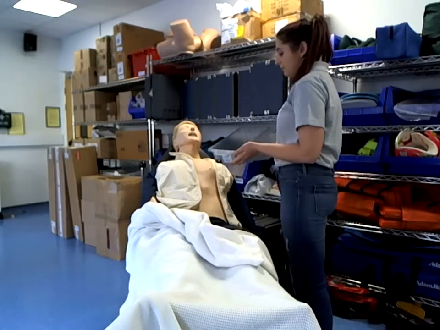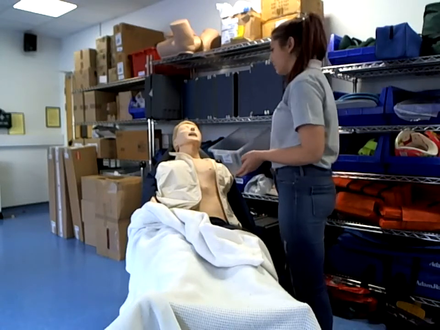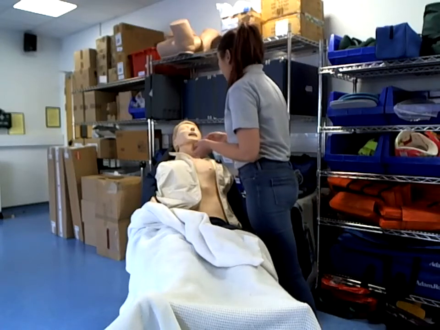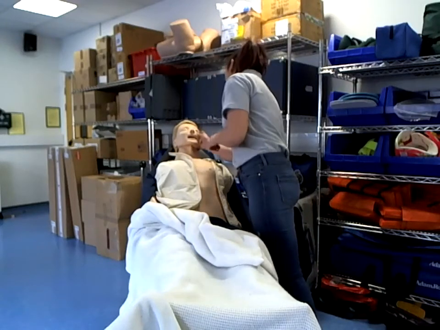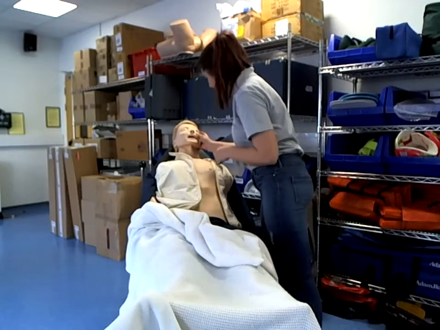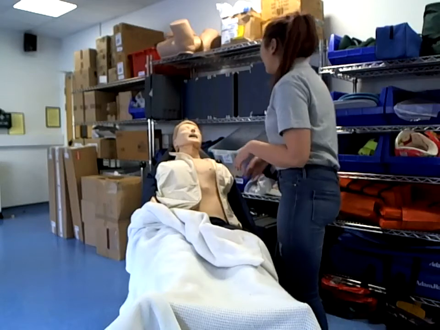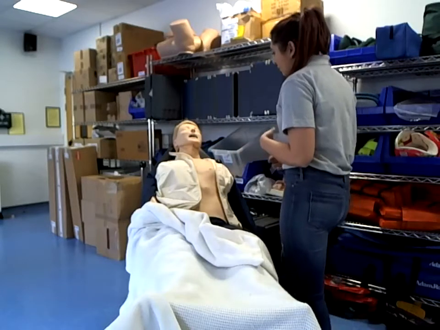Look at the conjunctiva for any pallor. So I'm just checking the pallor there, sorry, putting your eyelids down. And I'm going to look for any central cyanosis. So looking at the lips, the tongue and oral mucosa, just to see if there's any blueness there, because that can be a sign of very poor oxygenation.